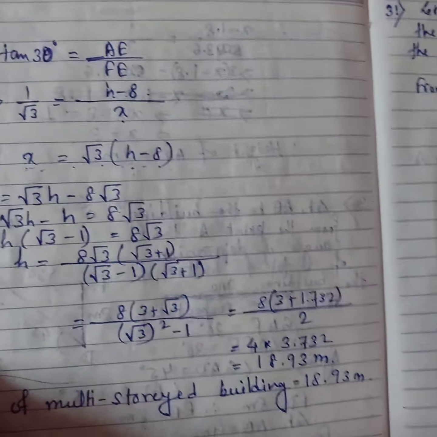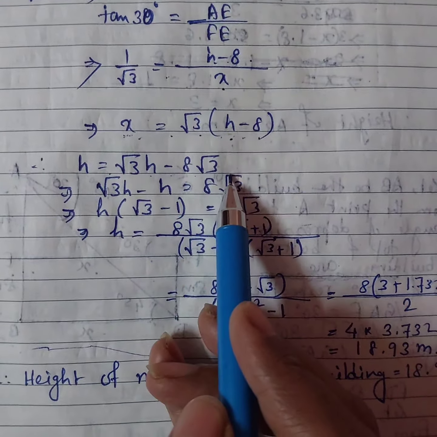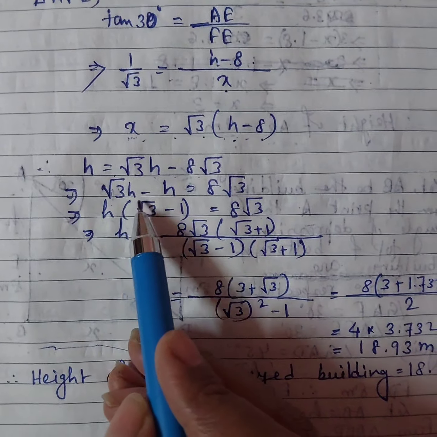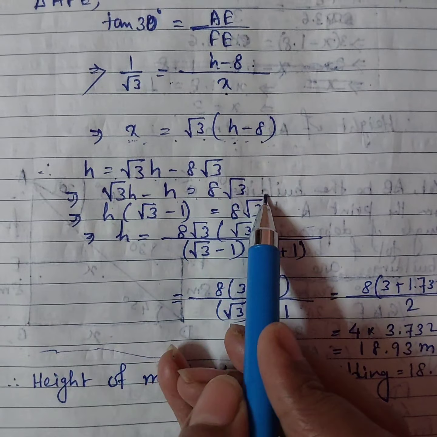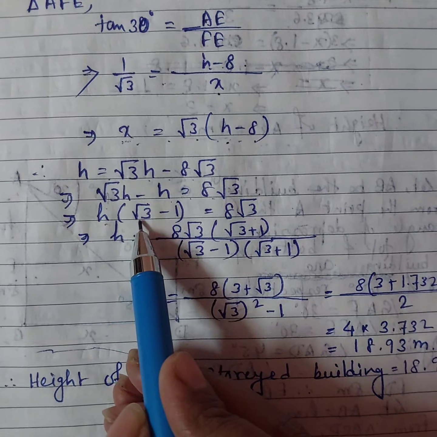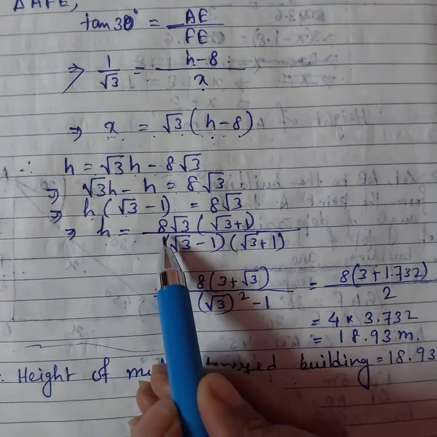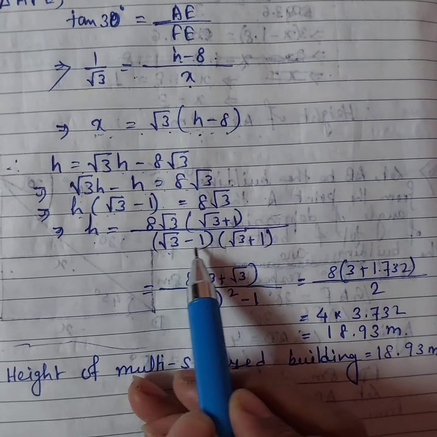Now, equate this to x. So h is equal to root 3h minus 8 root 3. That implies root 3h minus h equals 8 root 3. That implies if you take the common h, you will get h times (root 3 minus 1) is equal to 8 root 3. Now, h is equal to 8 root 3 by (root 3 minus 1).